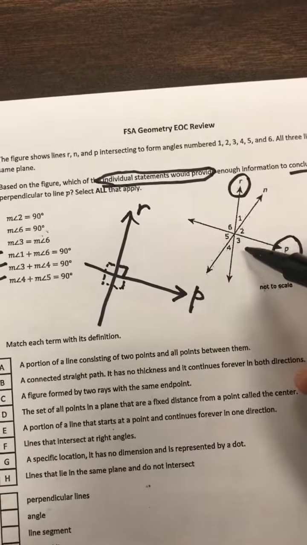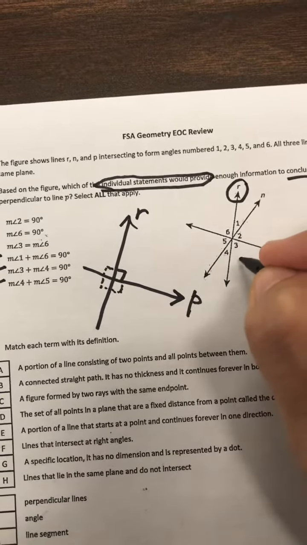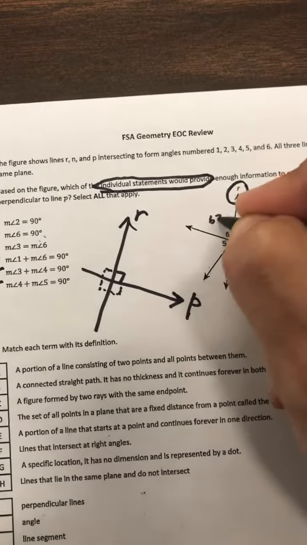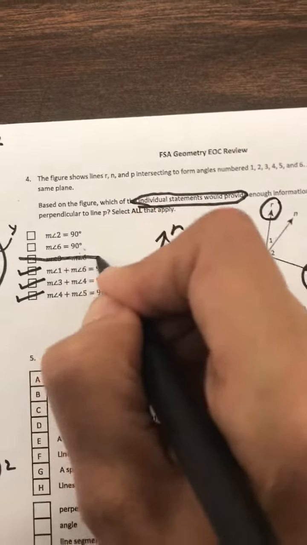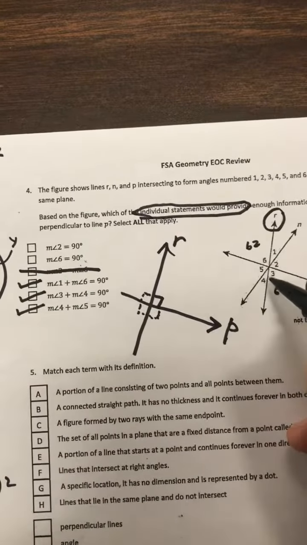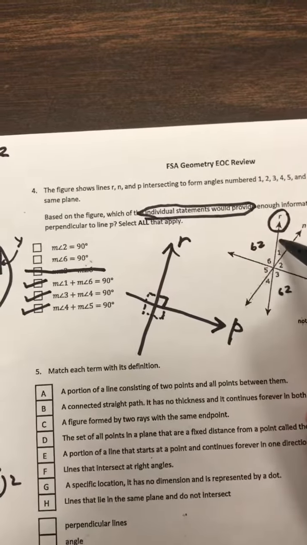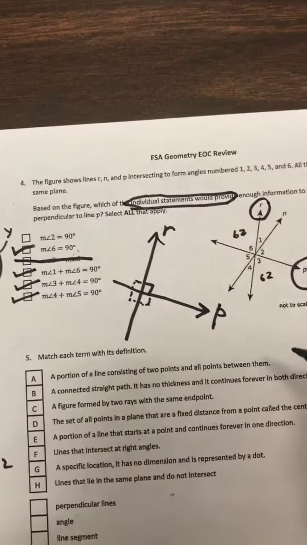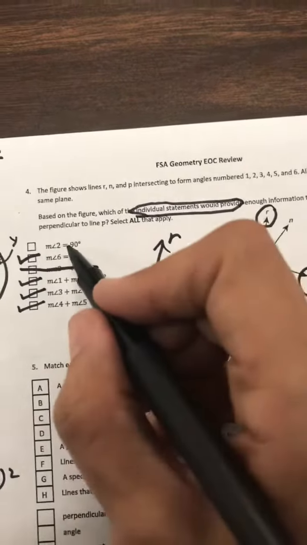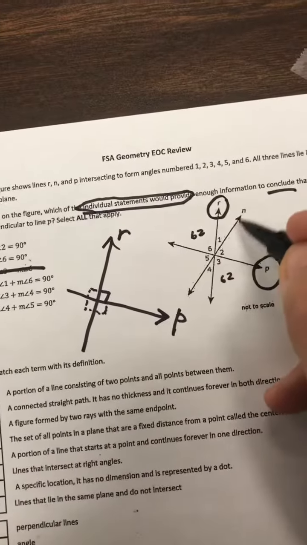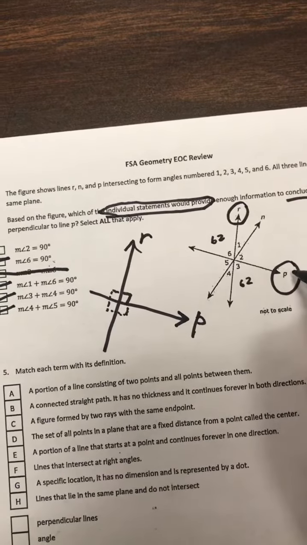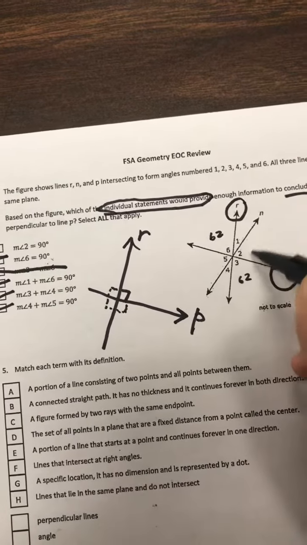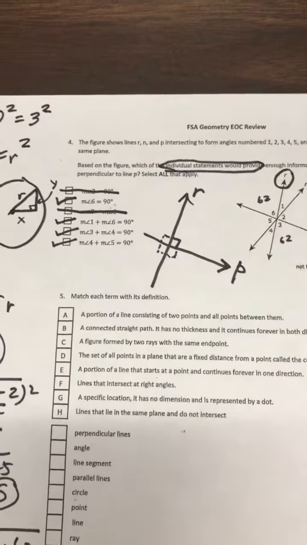If angle 3 and angle 6 were equal, like if this was, I don't know, 62 degrees and that was 62 degrees, that doesn't tell me that that's a box. That's just some type of information. If they told me angle 6, just this angle 6, was 90, that would be enough to lock it in place. If they told me angle 2 was 90, then that's not enough to lock it in place, because notice I'm trying to make R and P be 90. So if that's 90, that's N and P being 90, so I don't like that one, okay?